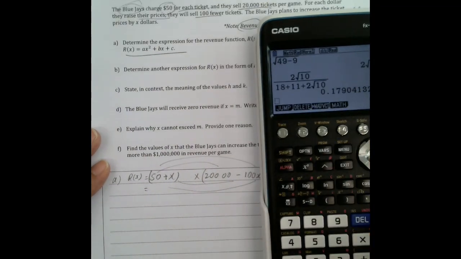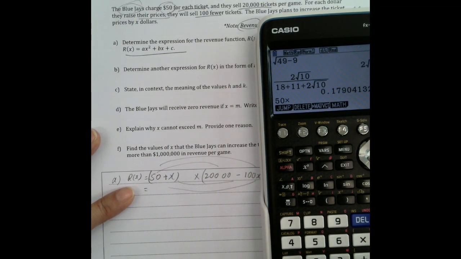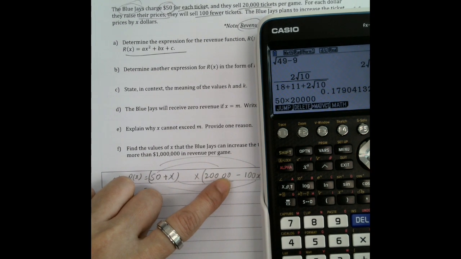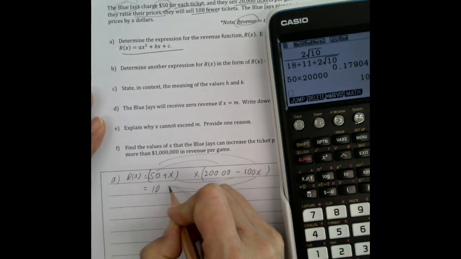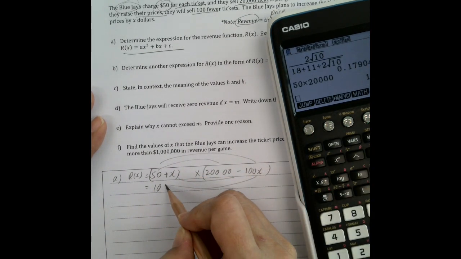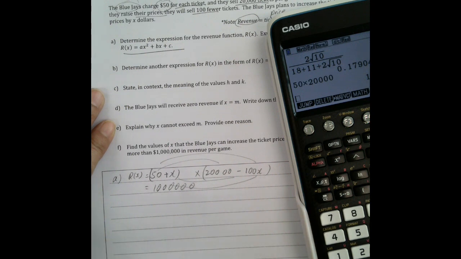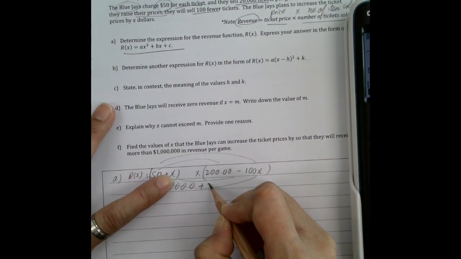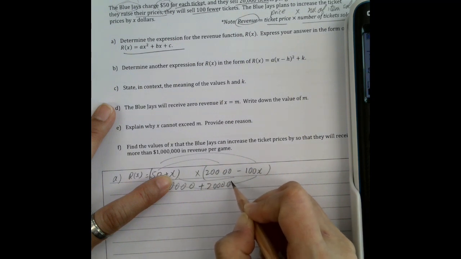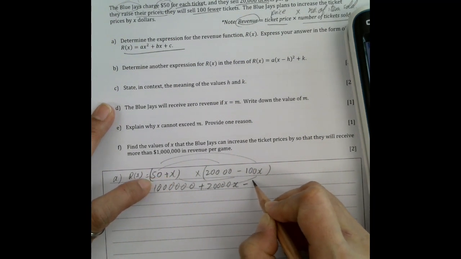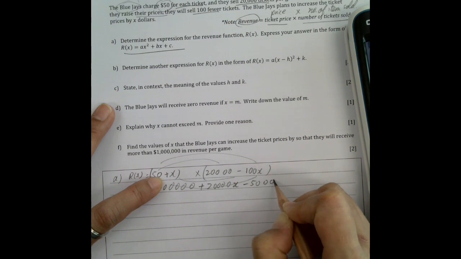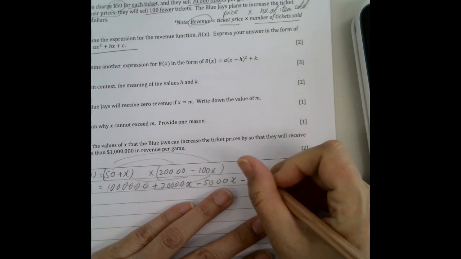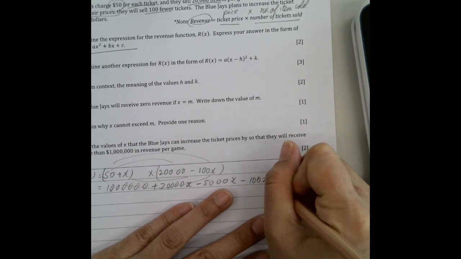So we could use the calculator here. 50 times 20,000 gives a big number, 1,000,000. And then we have plus 2,000x minus 50x, and then minus 100x squared.